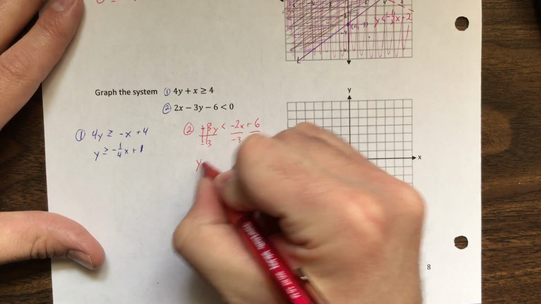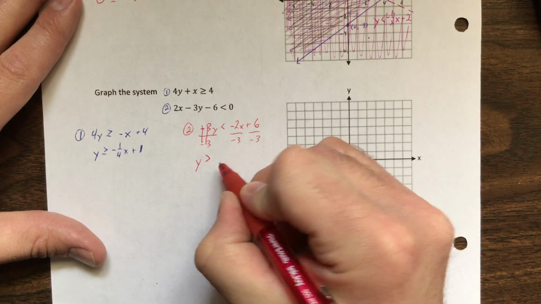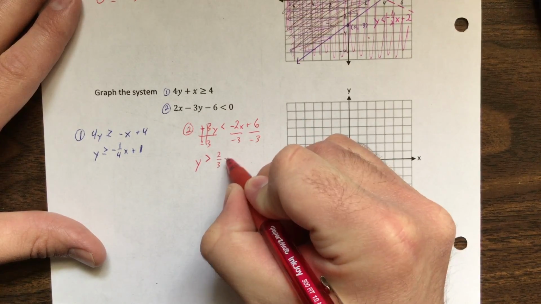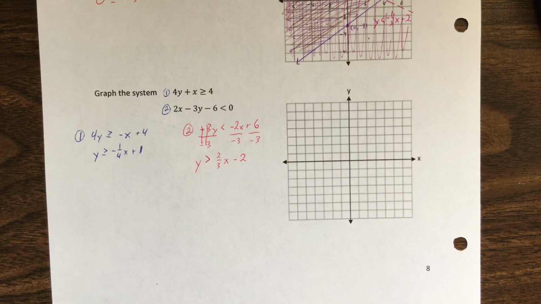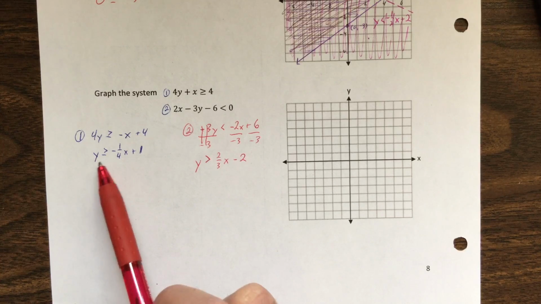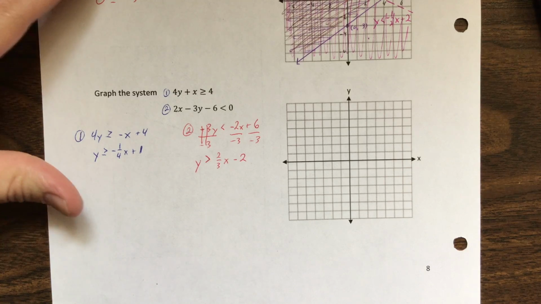These ones are going to cancel out. This is y. When you divide by a negative, it switches our inequality. So this is 2/3 x minus 2. So here are our two inequalities. They're both greater than ones, and so we're going to see exactly how these work out.